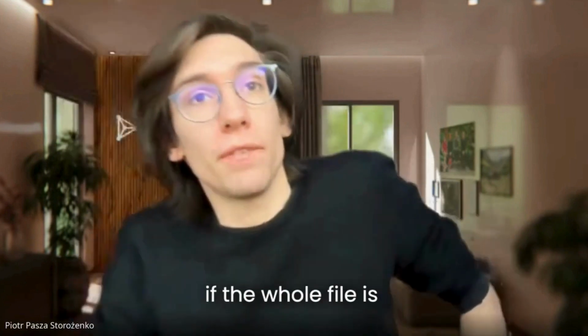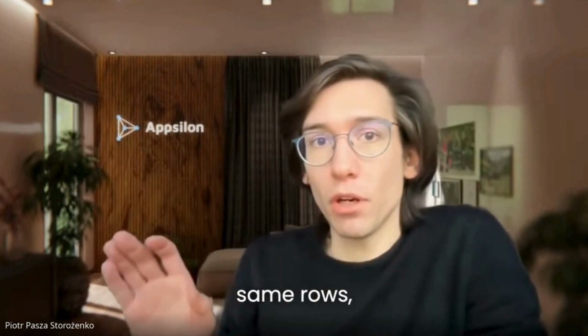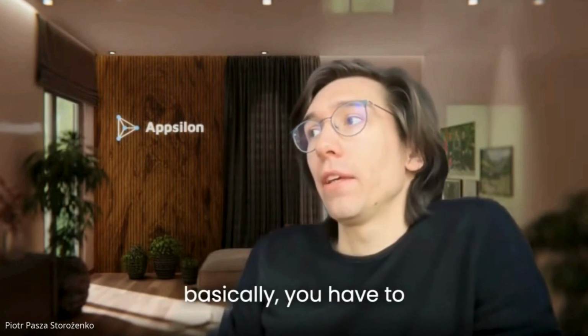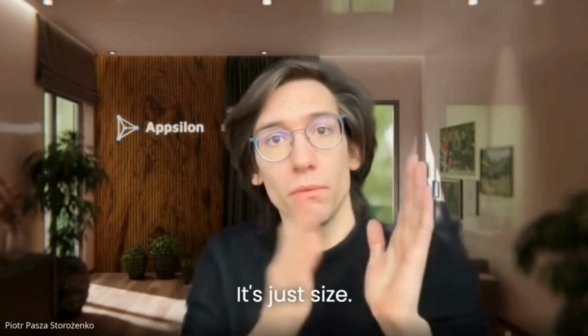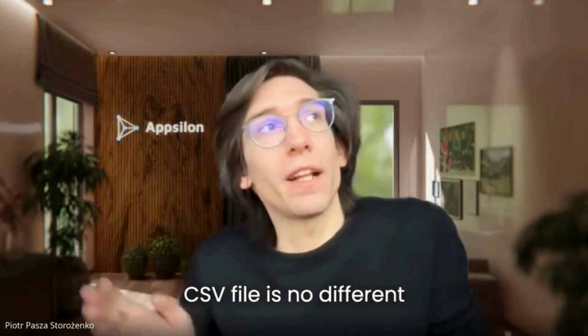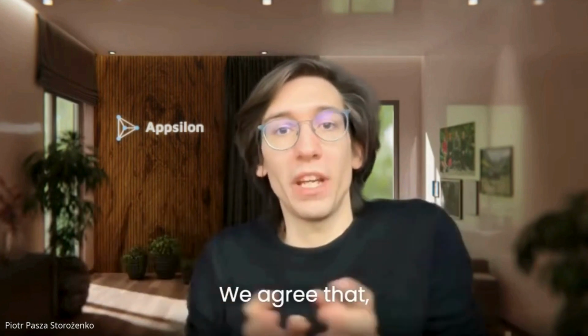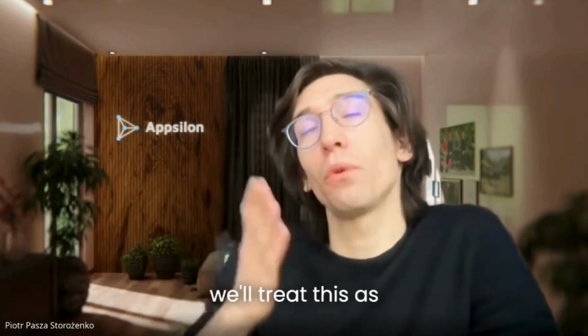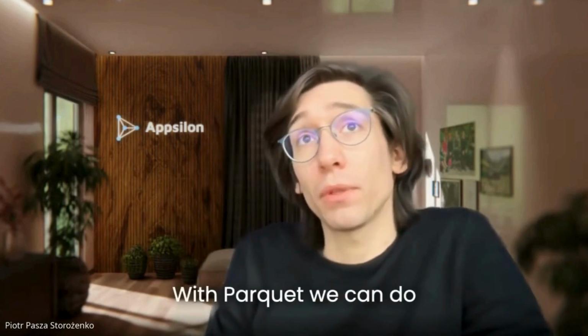However, for example, if the whole file is 1 million of exactly the same rows, duplicates basically, you have to store all of them, and there is no compression involved. The CSV file is no different from a text file, right? It's just that we agree that, okay, we'll treat this as comma separated values, and that's all. With Parquet, we can do some compression.